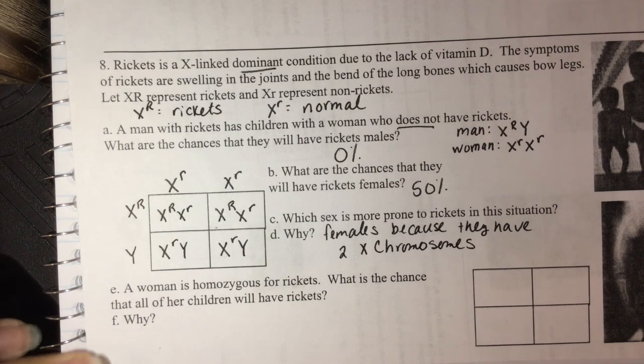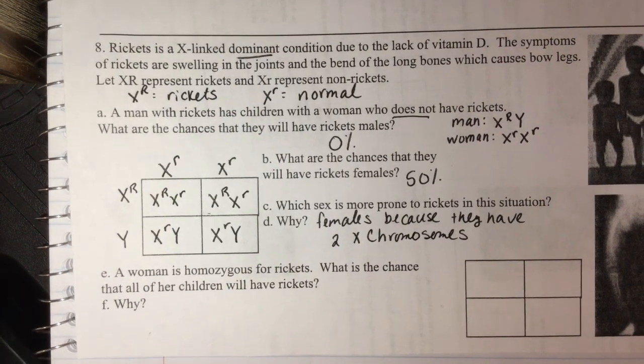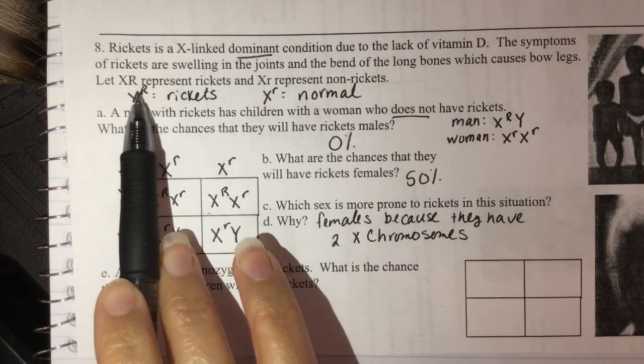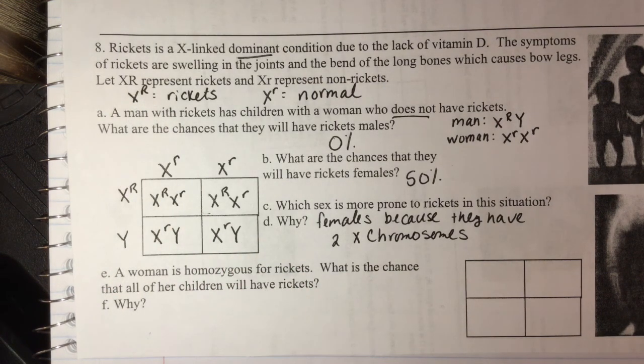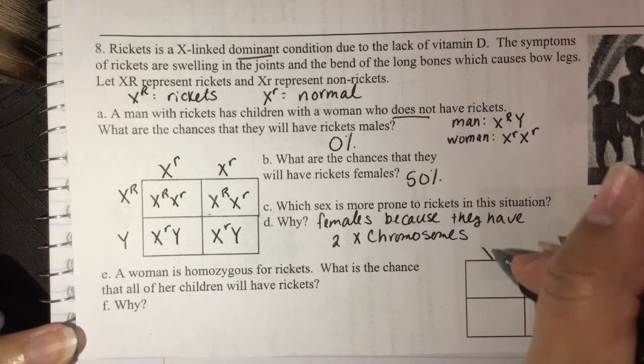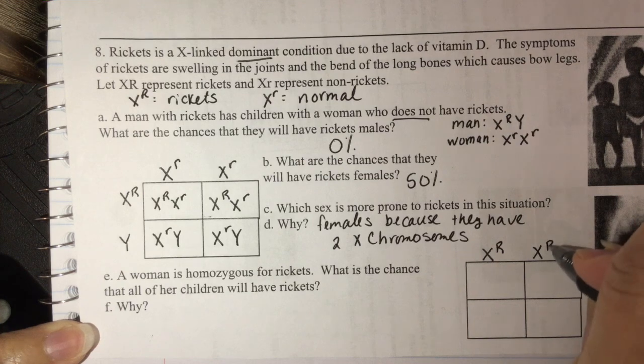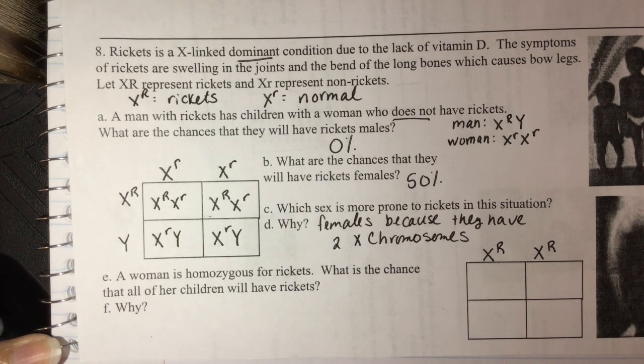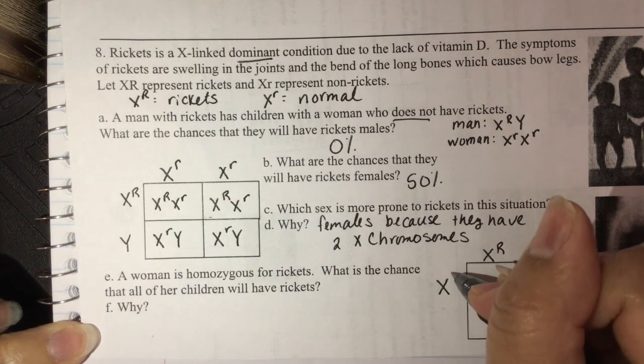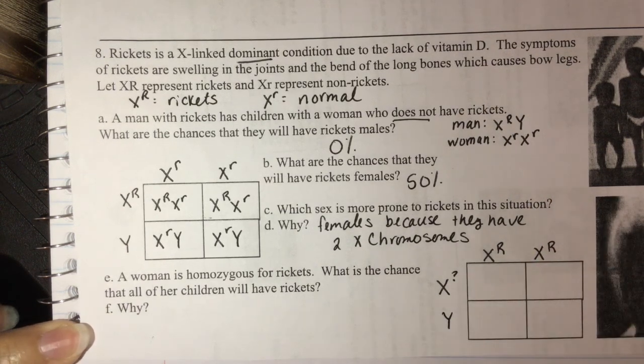All right. So my last problem, a woman is homozygous for rickets. Remember, homozygous means that she has 2 of the same alleles. And we wrote up here, rickets is X big R. So if she's homozygous for rickets, we know that she's X big R, X big R. And it asks, what is the chance that all of her children will have rickets? Well, they didn't give us the male's genotype, but we can still figure this out. So because we know the woman is homozygous for rickets, we know she's X big R, X big R. We don't know the male's genotype, so I'm going to put X question mark Y.